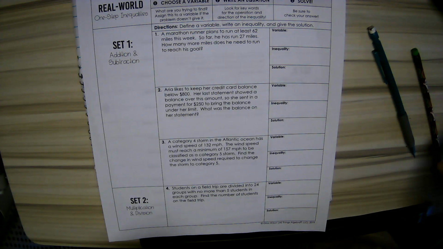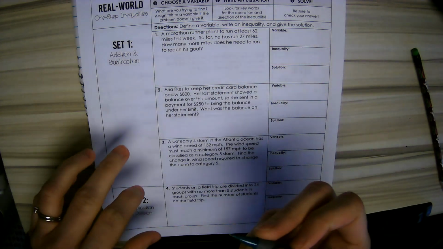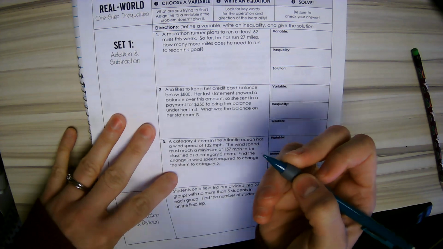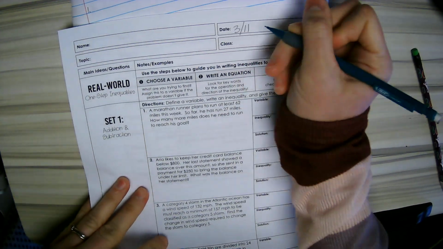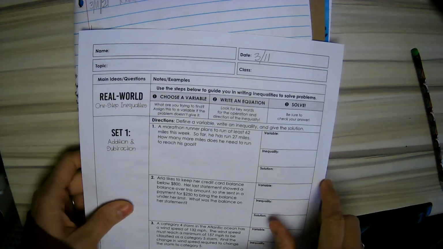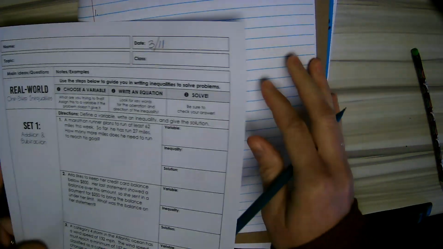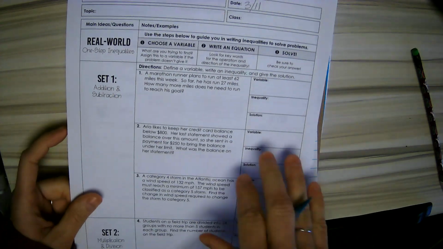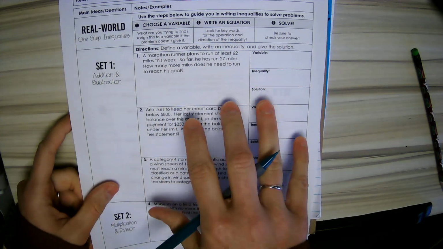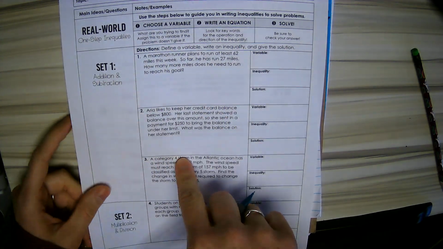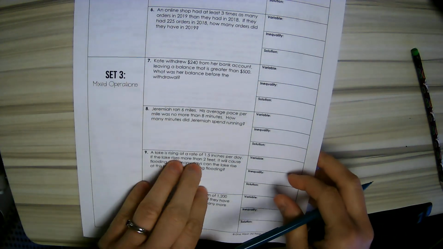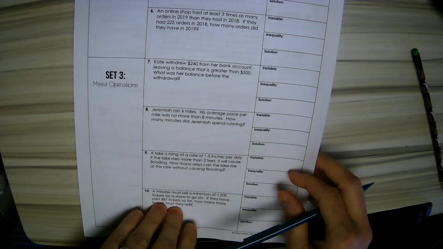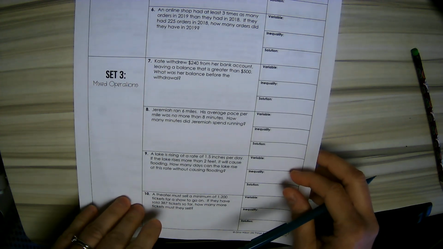All right, sixth graders, it is already March 11th. So I'm going to go ahead and date that up here. You will be doing this in your notebook, so I am going to show that in here. But I wanted you to be sure you were copying down the problems from set 1 and set 2, because that's what we're going to be going over. And then set 3 will actually be your homework, okay?